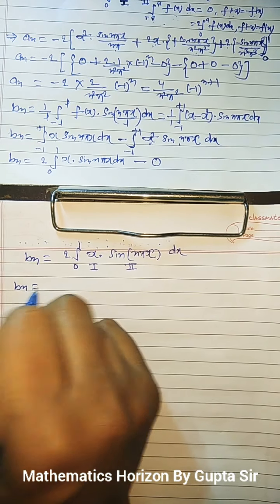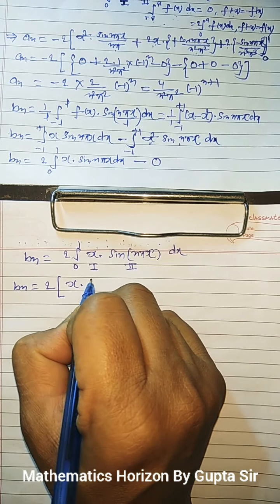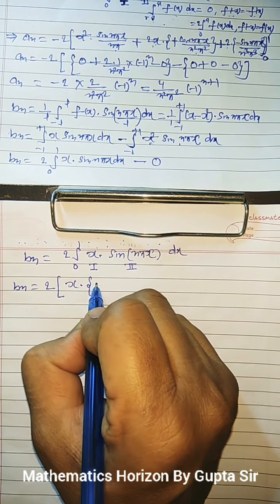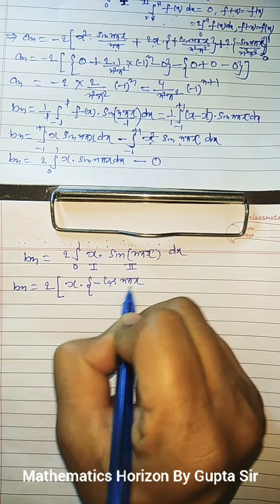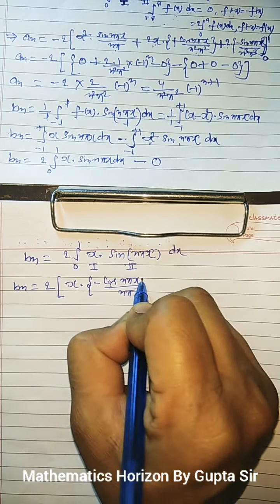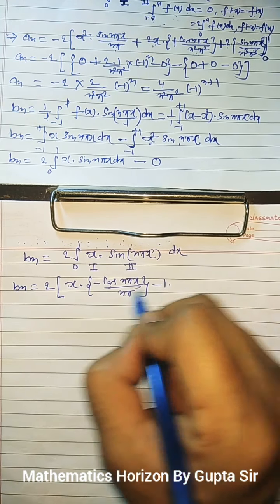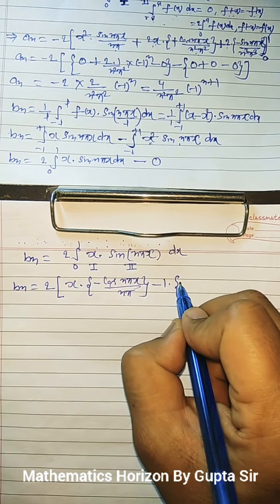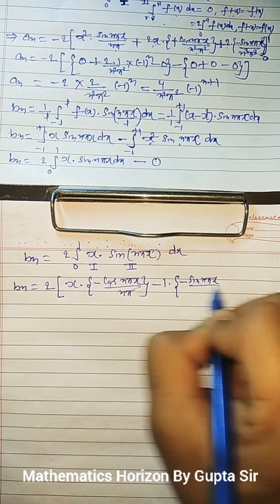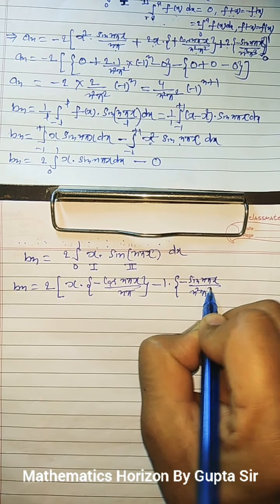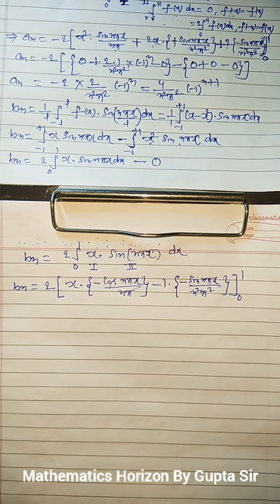That is Bn is equal to 2 times first function means x, integration of second, integration of sine is minus cos, that is minus cos n pi x upon n pi, minus differentiation of first, and integration of this term is sin n pi x upon n square pi square, and the limit is 0 to 1.